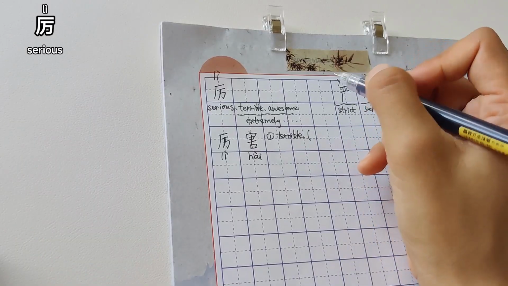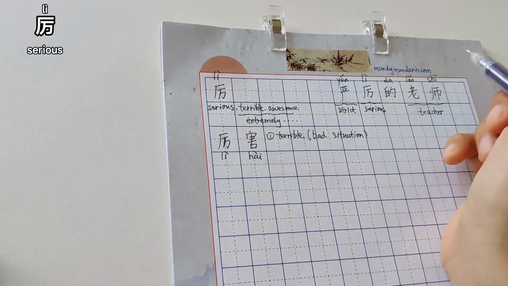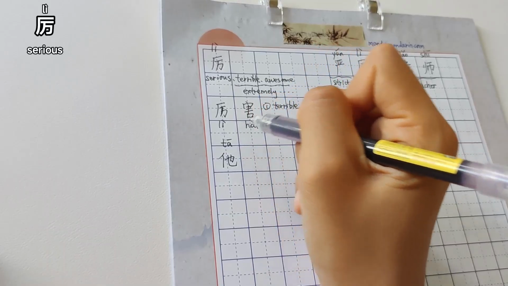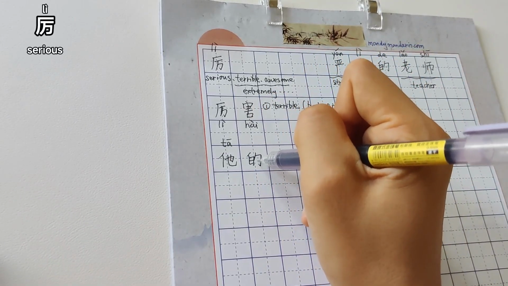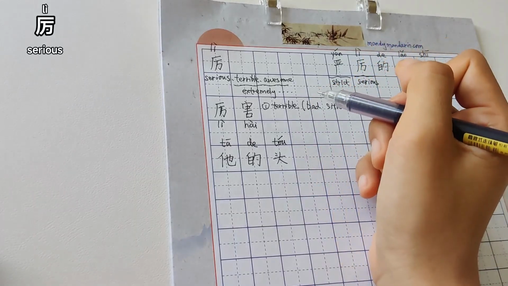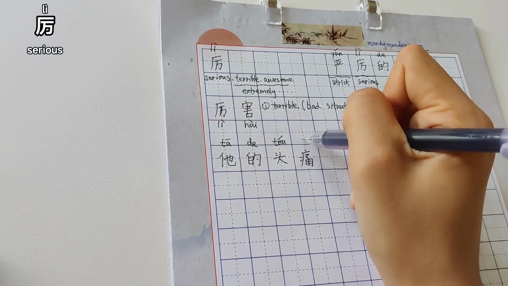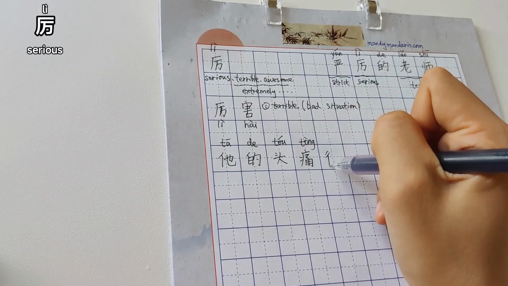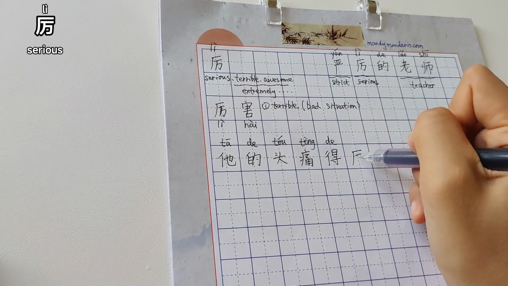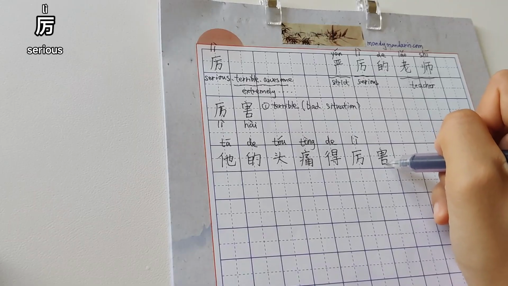Usually, it's a very terrible and bad situation. I'll give you a sentence. 他的头痛的厉害.